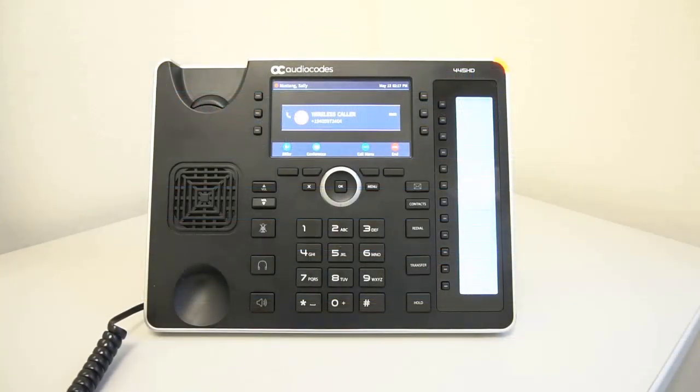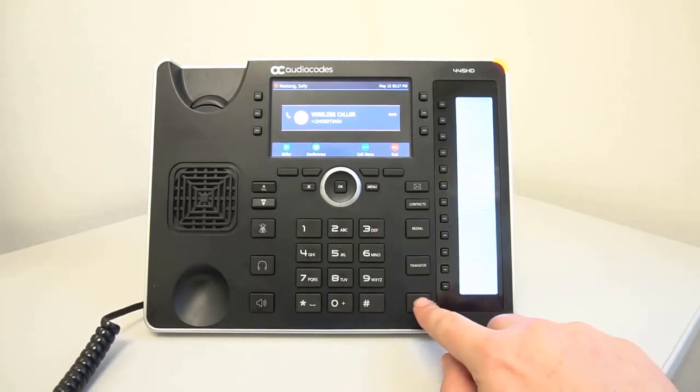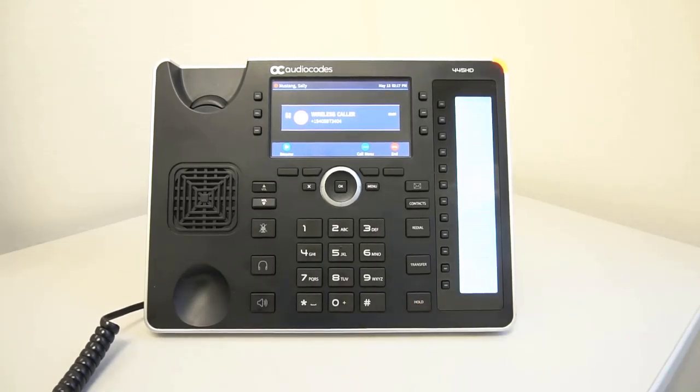During a phone call, you can manage a call much like you could on previous telephone systems. To place a call on hold, press the Hold key. To take the call off of hold, press the Hold key again, or press the Resume key below the screen.